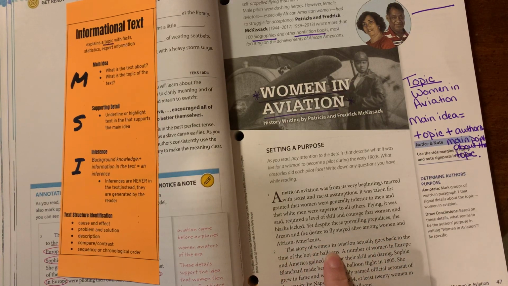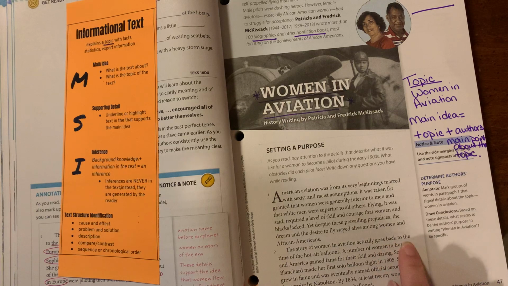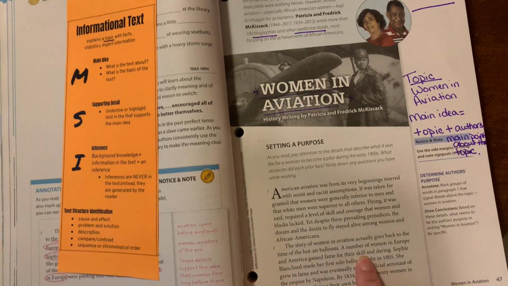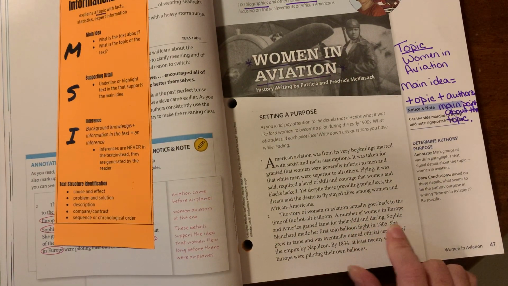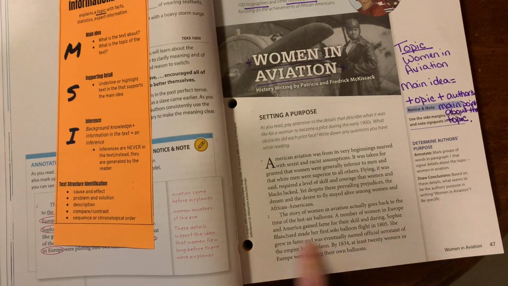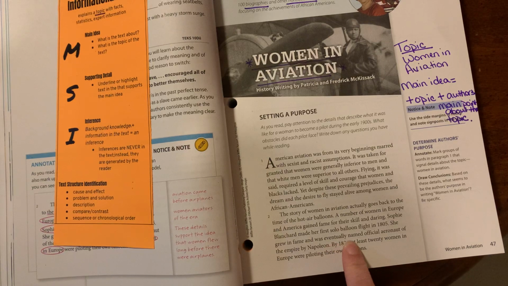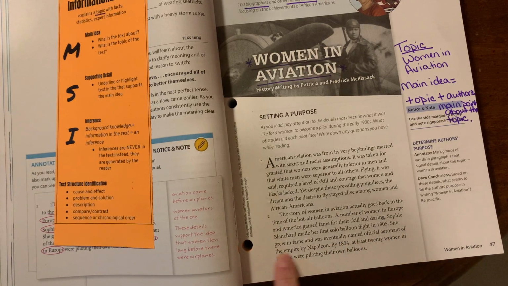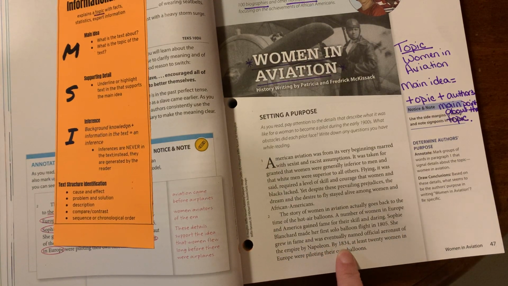The story of women in aviation actually goes back to the time of the hot air balloons. A number of women in Europe and America gained fame for their skill and daring. Sophie Blanchard made her first solo balloon flight in 1805. She grew in fame and was eventually named official aeronaut of the empire by Napoleon.